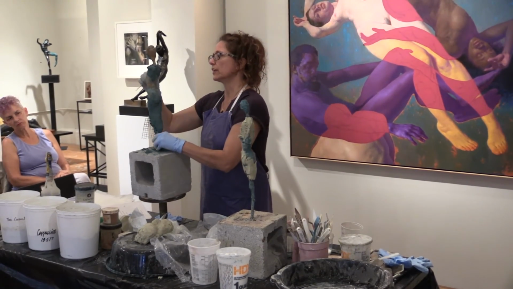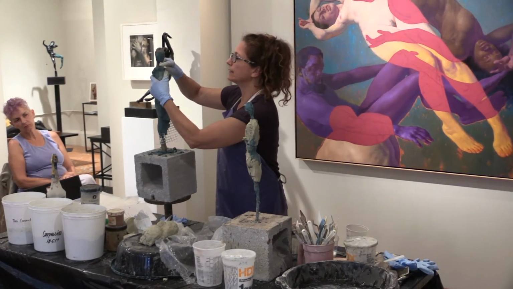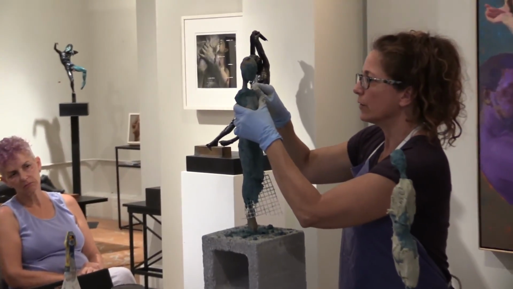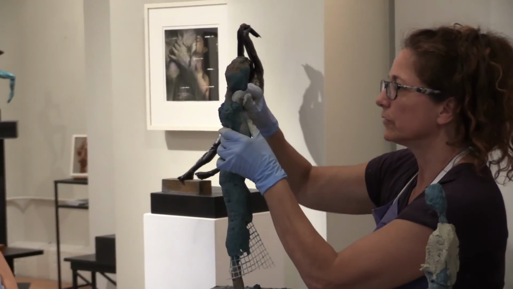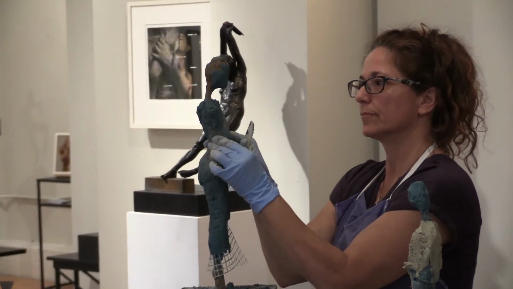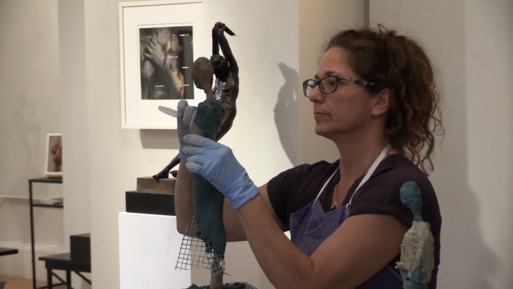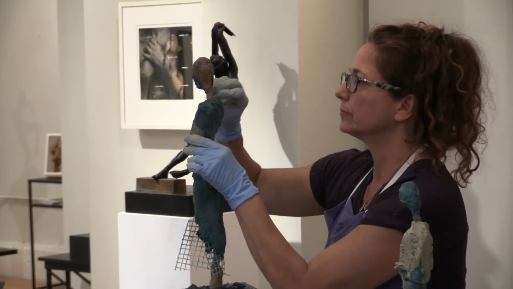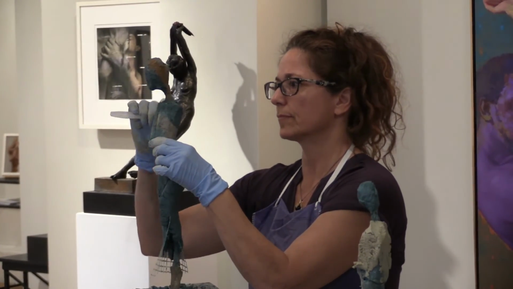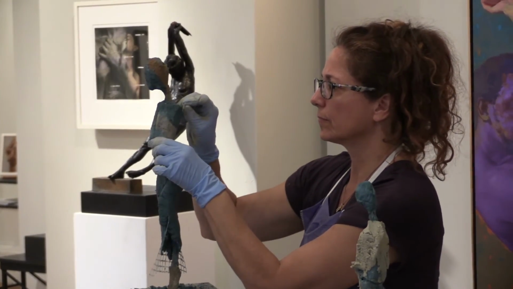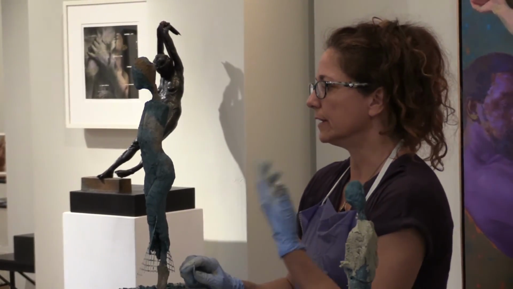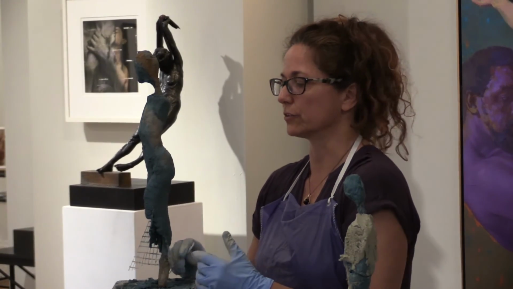This is already starting to set. So I can now come in and it's kind of crumbly, and that's just fine with me because now I can really get those forms the way I want them, and get my planes all set. And because I'm using this knife and it has teeth on it, it's creating a texture that's going to help the next layer to grab.